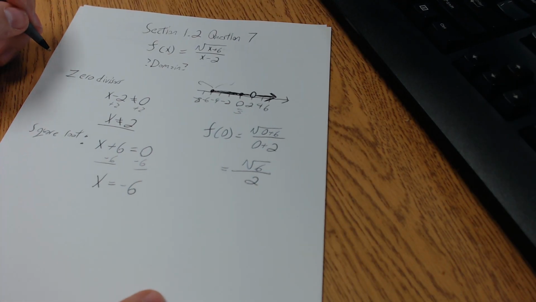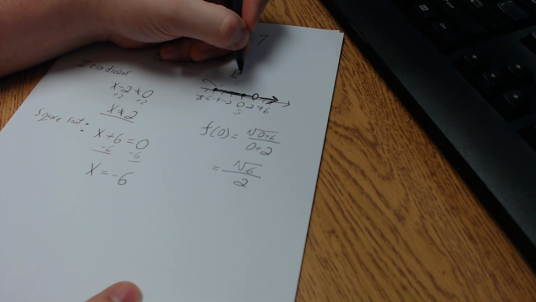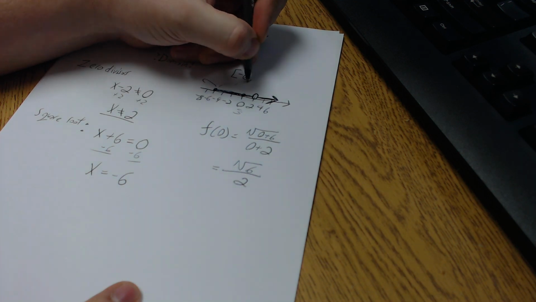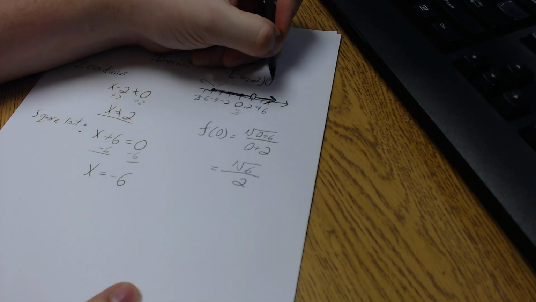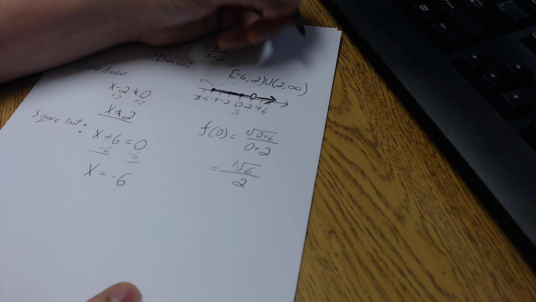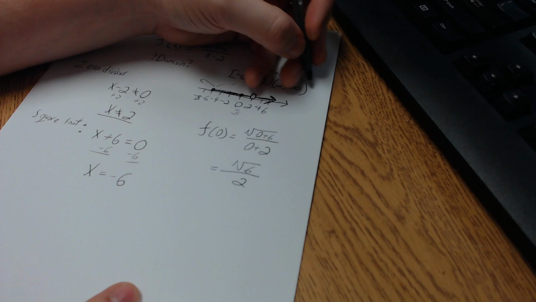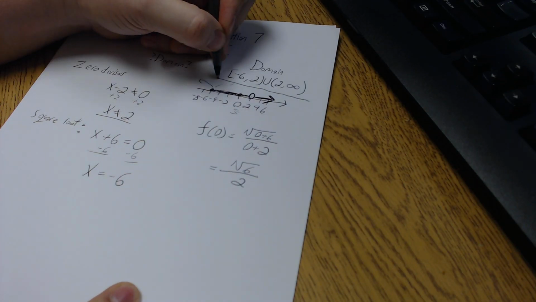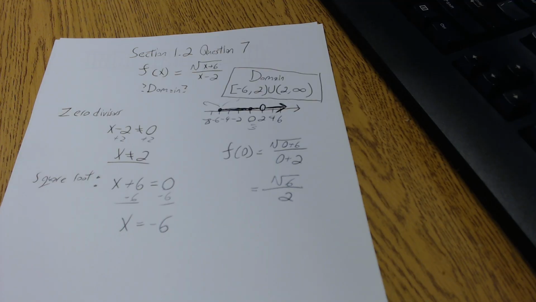And so using interval notation, we are starting with negative 6. We approach 2. We skip over 2. And we go off to infinity. It's always good practice to label your answer at the very end. So that's the idea.